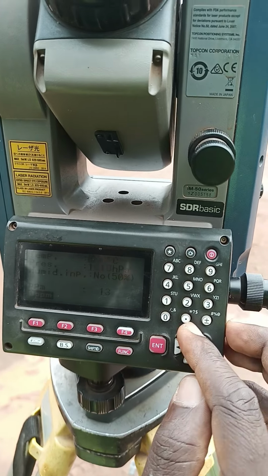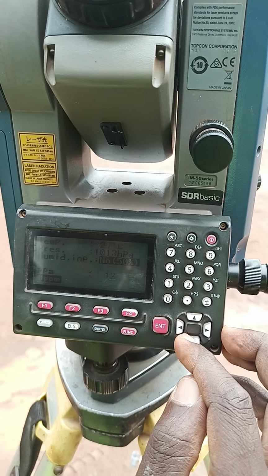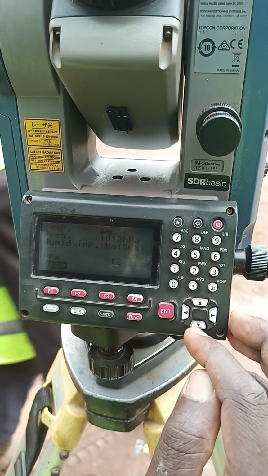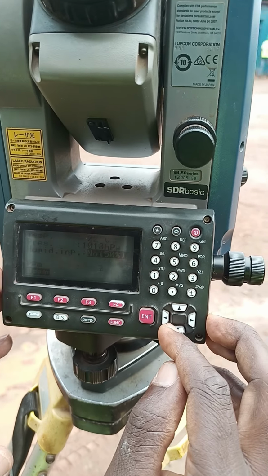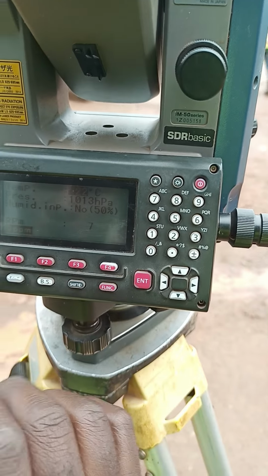Then here I'm using 27. The ppm changes to 12. When you use 22, see the humidity, it changes. So it always changes with the temperature. ppm always changes with the temperature.